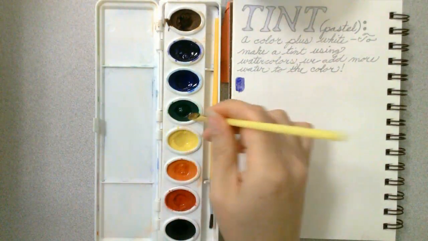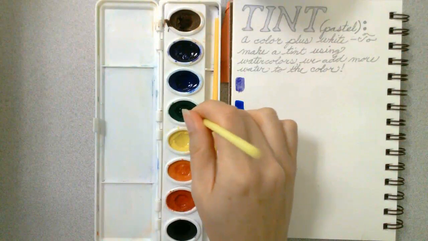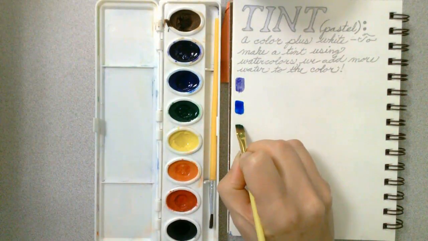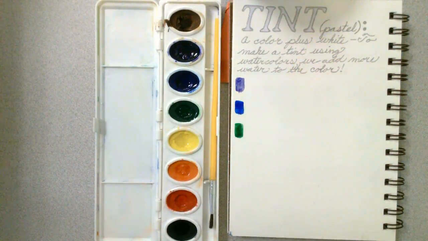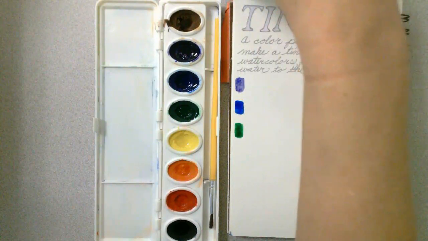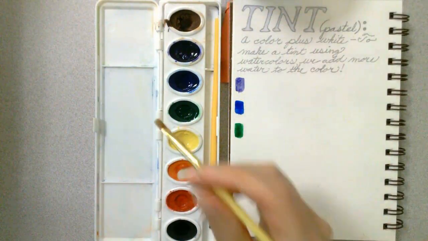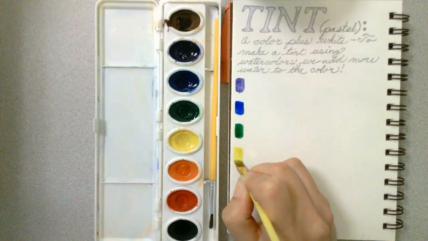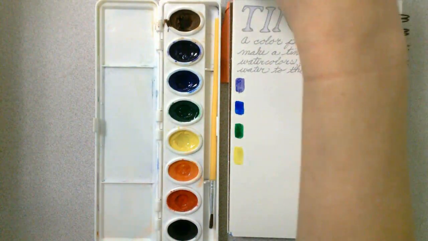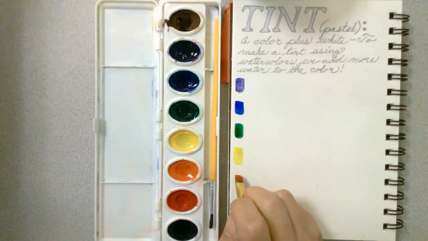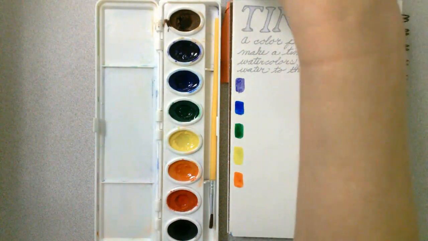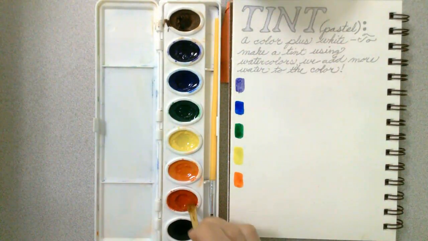I'm going to use my green now. Again, leaving a space. Wash your brush really well because you're going to move into your yellow. Rinse my brush again. Orange. And I'm going to finish with red.